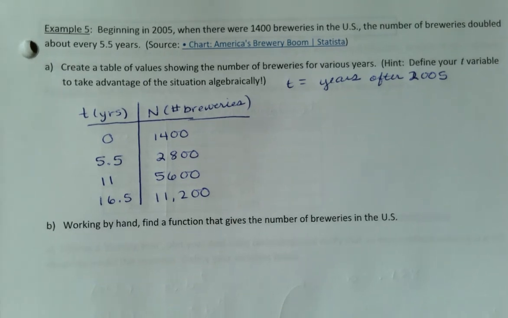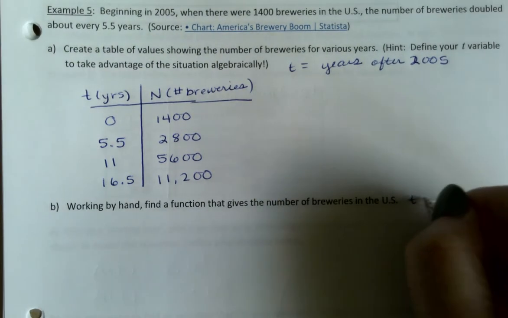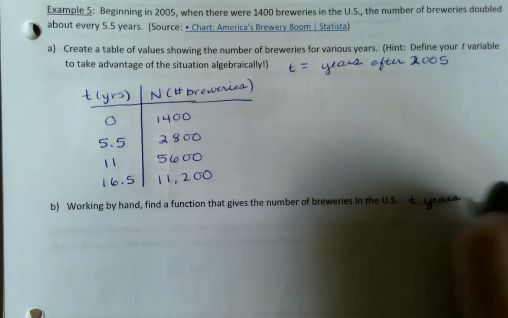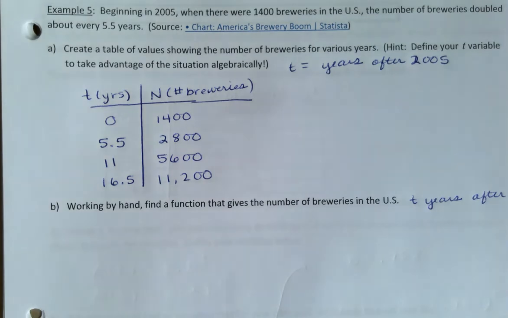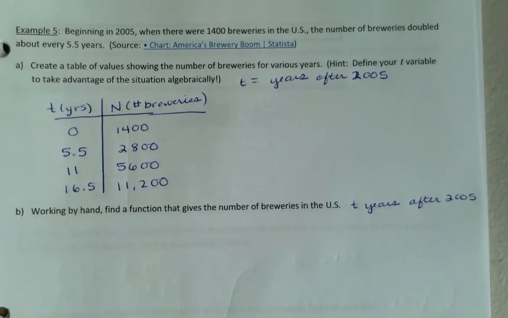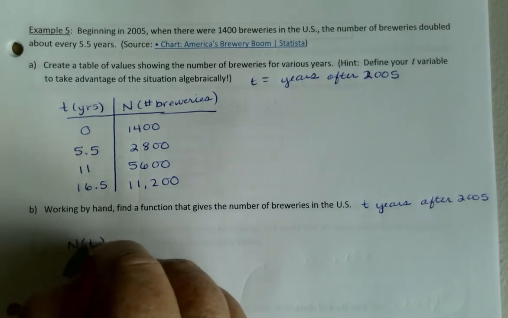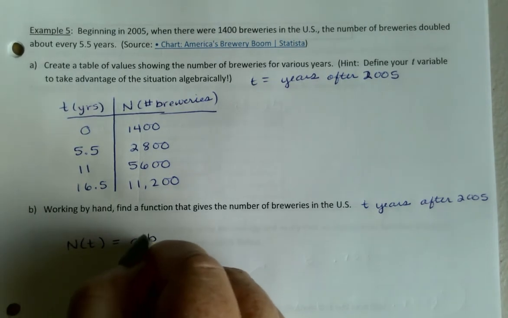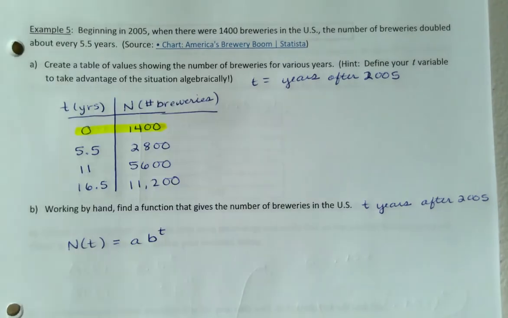All right, working by hand, we want to find a function that gives the number of breweries in the US. I'm going to say years after 2005, since that's how we defined our function. And if I go with N of t equals ab to the t, once again, we do know the a value right away.